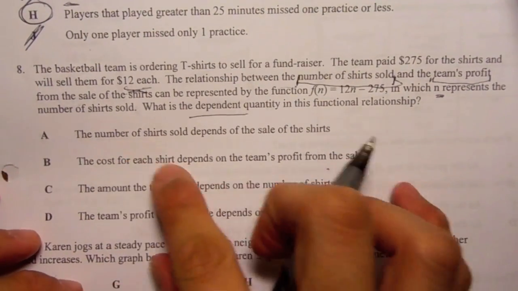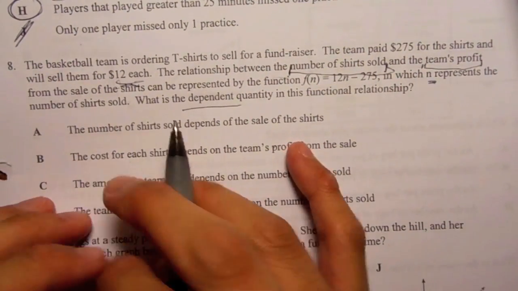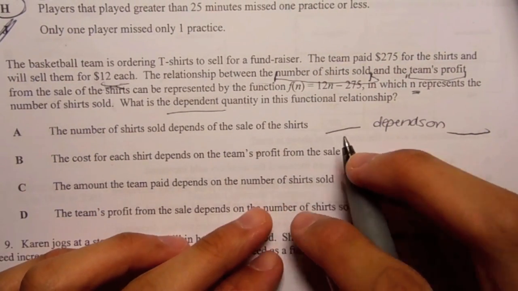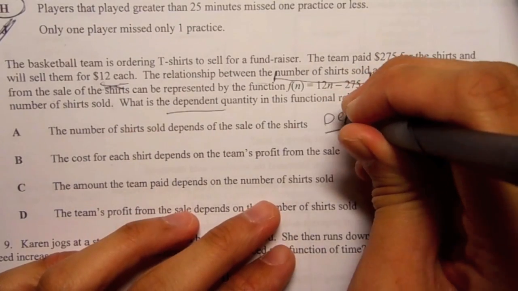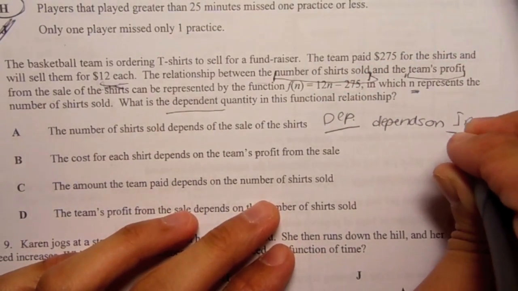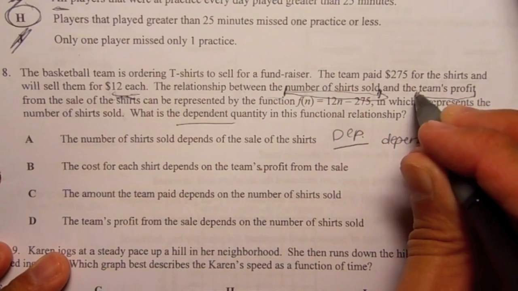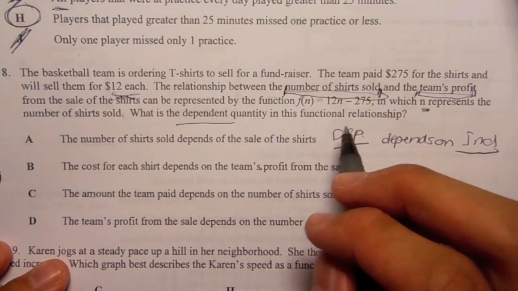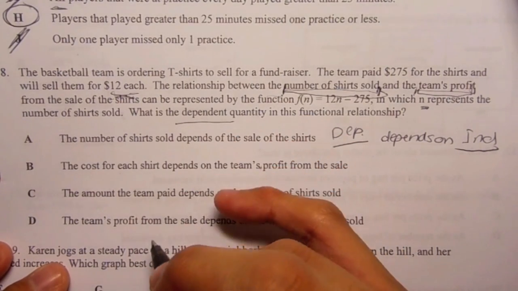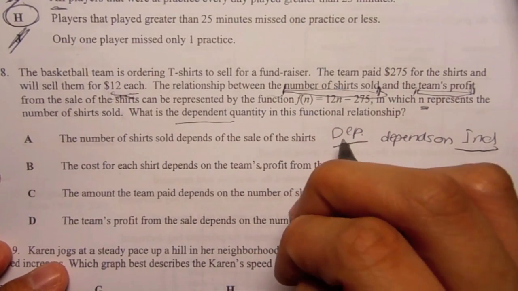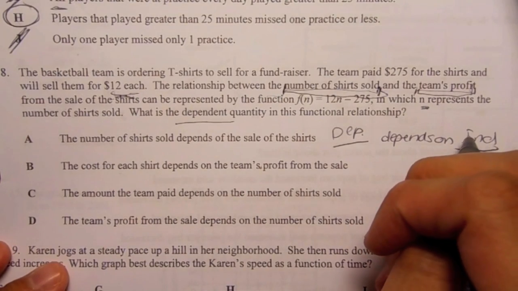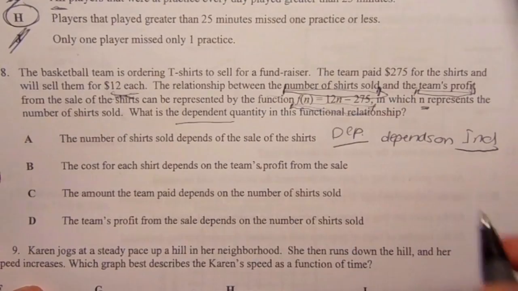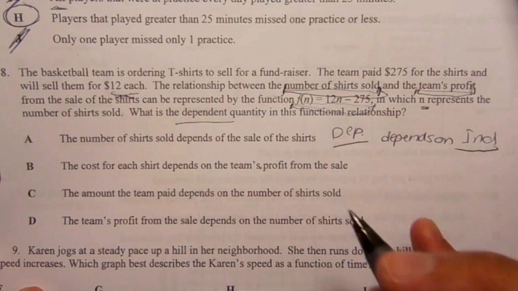Alright, as you can see through the answer choices, we have dependency statements. Remember guys, the first variable is always going to be your dependent variable. The dependent, it depends on the independent. They give you your 2 variables, the number of shirts sold and the team's profit. Our goal is to see which dependency statement is true. So which one is dependent, which one goes in the independent slot. I'll show you guys a cool way to remember or to spot which one is the independent and dependent variable.